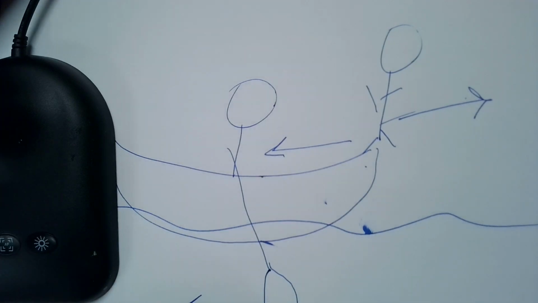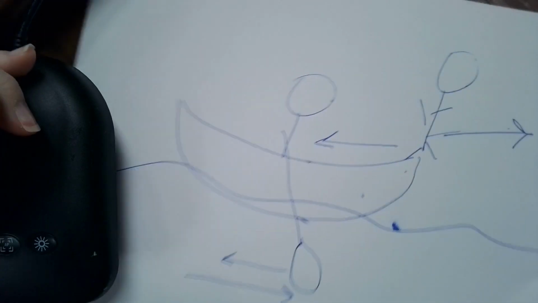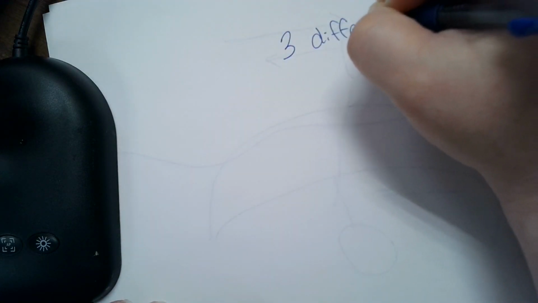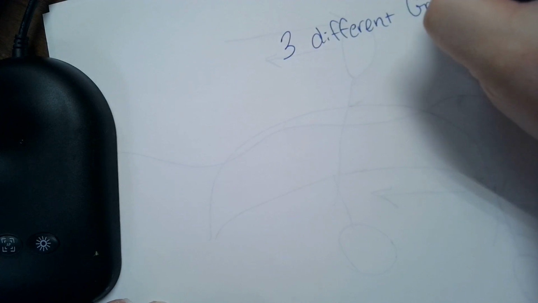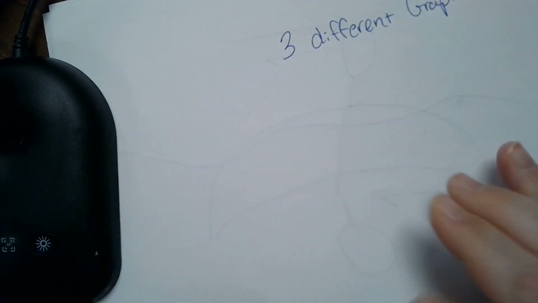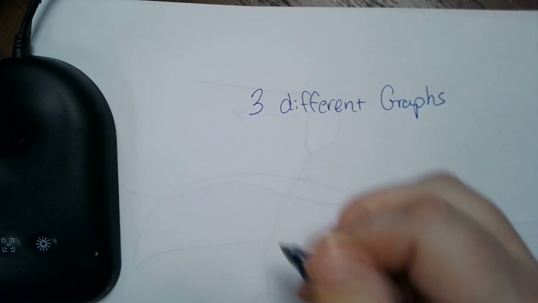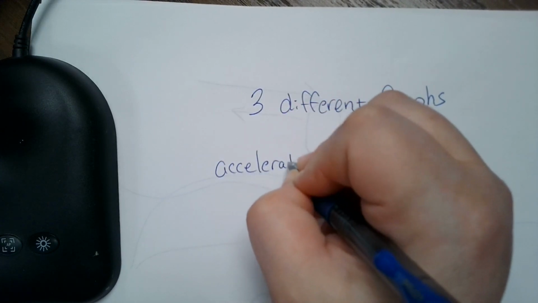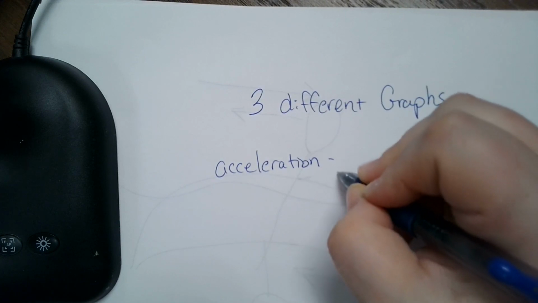Oh, last thing. Let's talk about graphing. You need to remember that there are 3 different types of graph. Acceleration will always look like this.